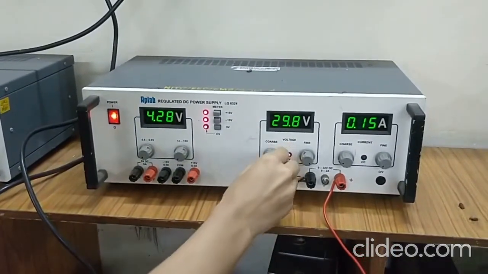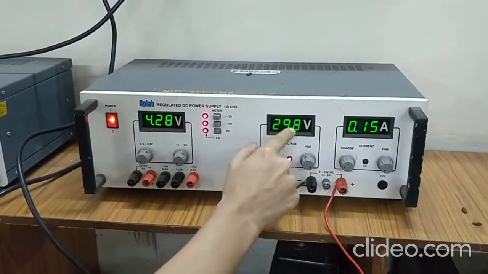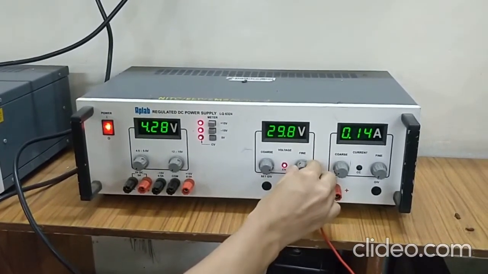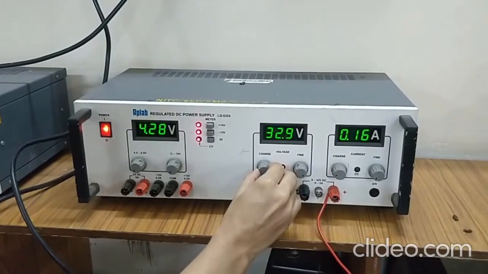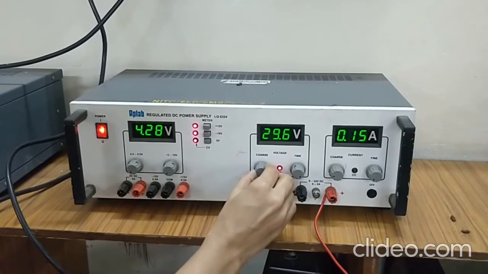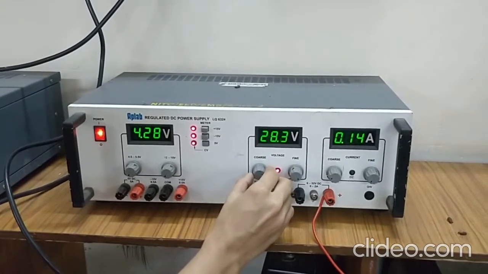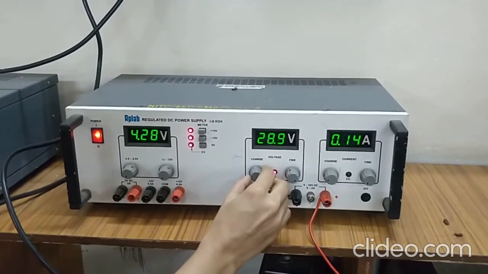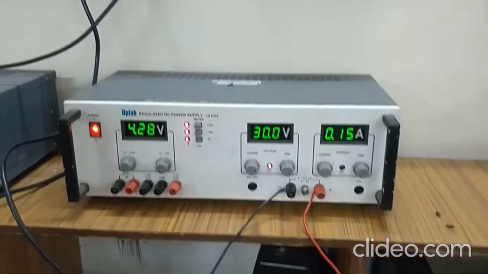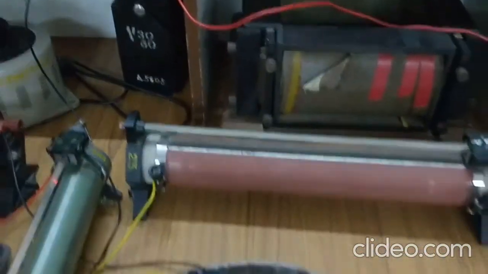You have to adjust this coarse and fine adjustment and make it 30 volt. So it is close to 30 now. Now we will take the readings in the ammeter.